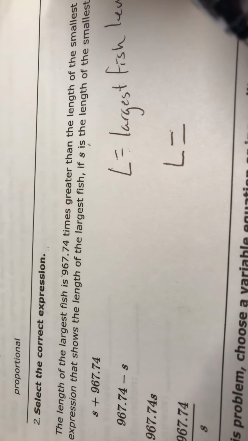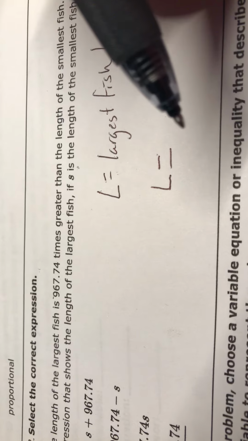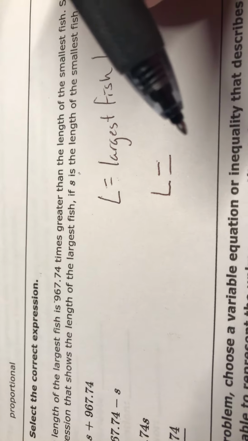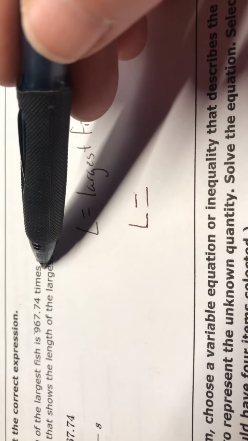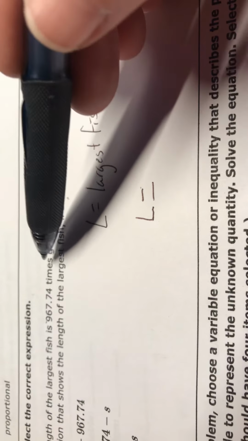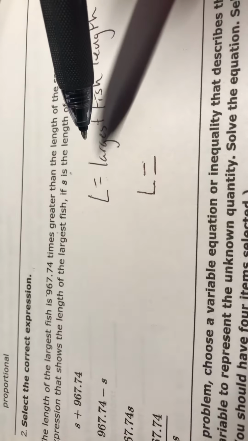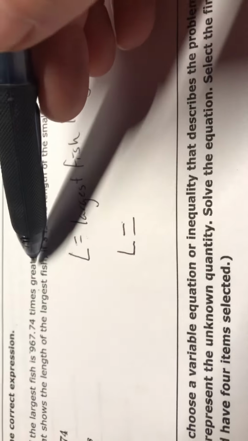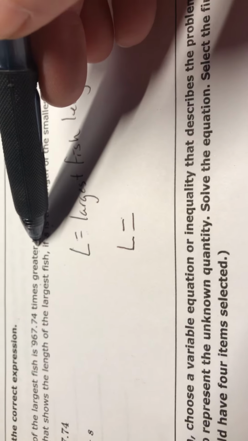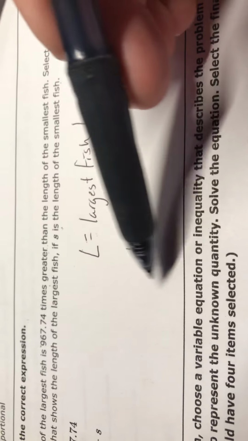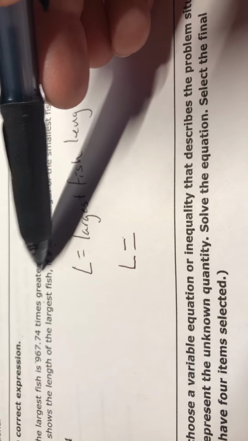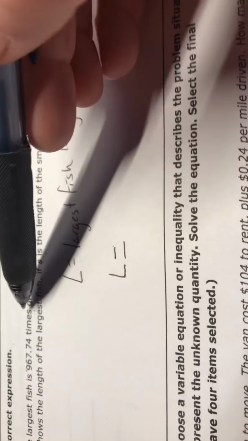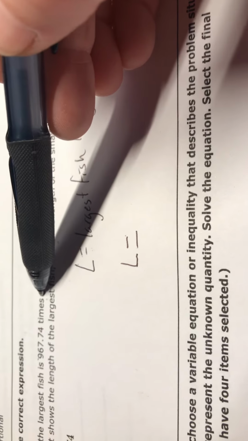All right? So the length of the largest fish is 967.74 times greater than. All right? See that word times? That's a dead giveaway. All right? Greater than. So that means it's going to be bigger. All right? So when we divide, we break things into small pieces. When we subtract, we go smaller. When we see greater, it means we're making something bigger, right? That word right there means that's exactly what it means.